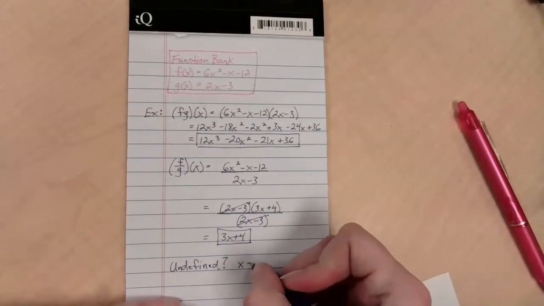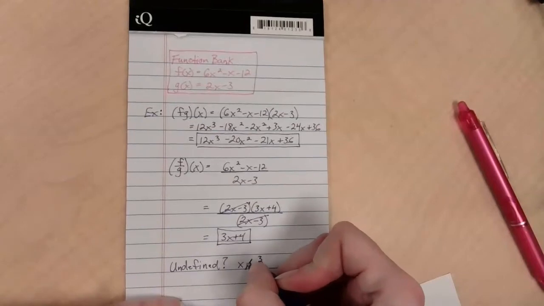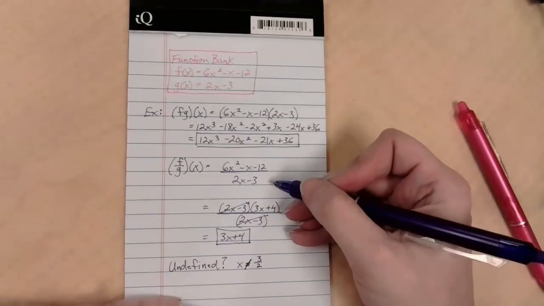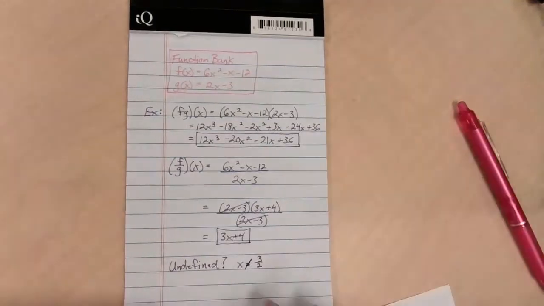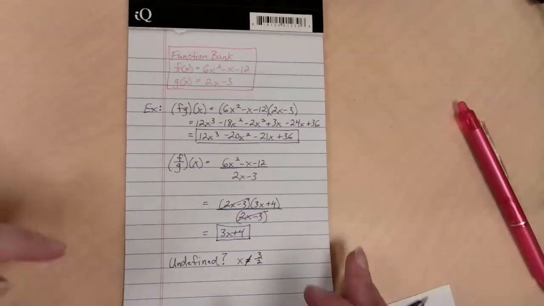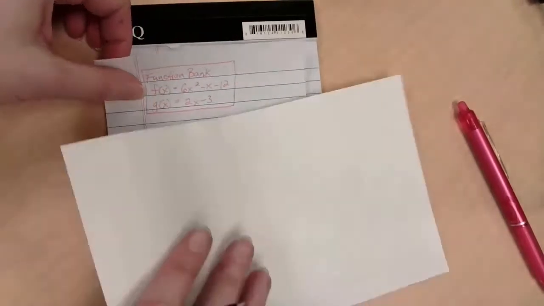Looking at this, I know that x cannot possibly equal 3 halves, because if x were to equal 3 halves, we would divide by 0, and the world would end. Okay, maybe it's a little dramatic, but that's what we're looking for, undefined stuff. So let's put the spotlight on undefined stuff for a moment here, shall we?